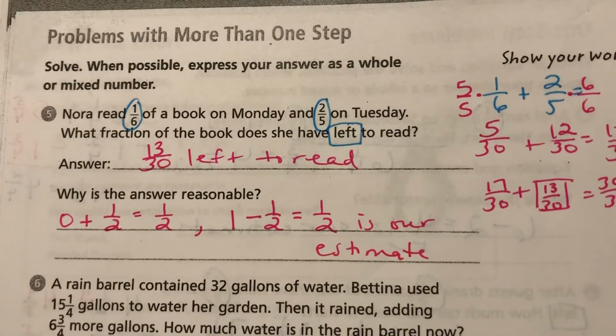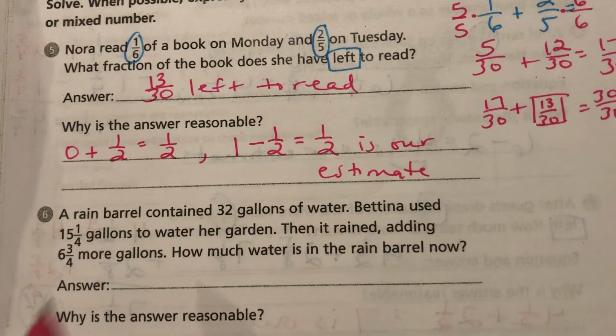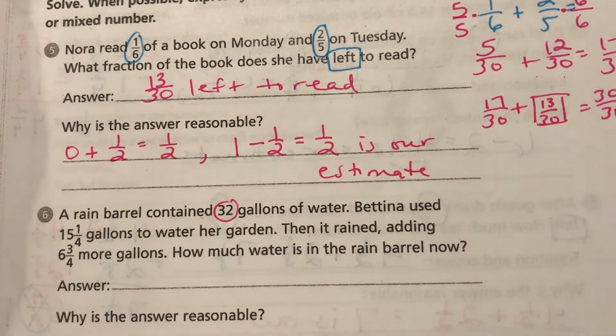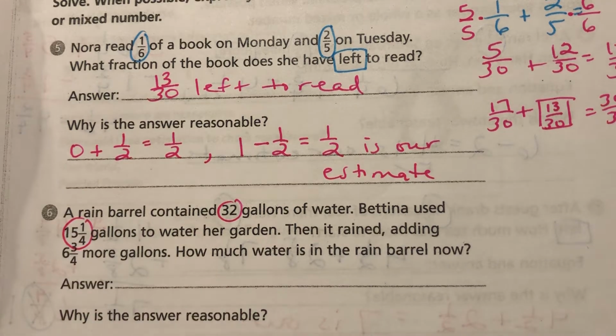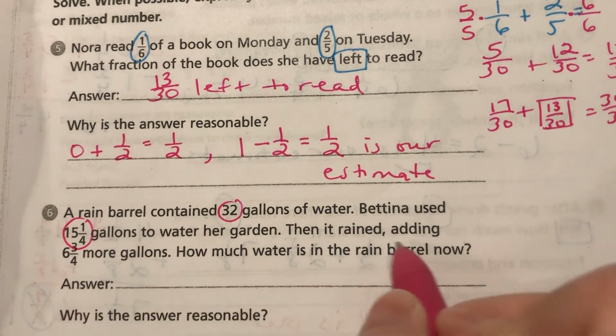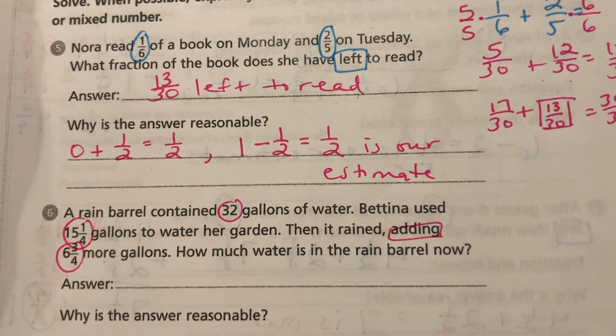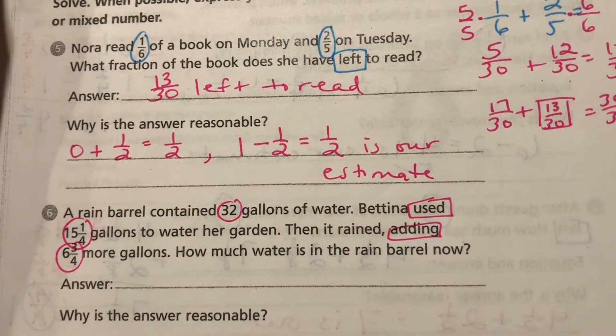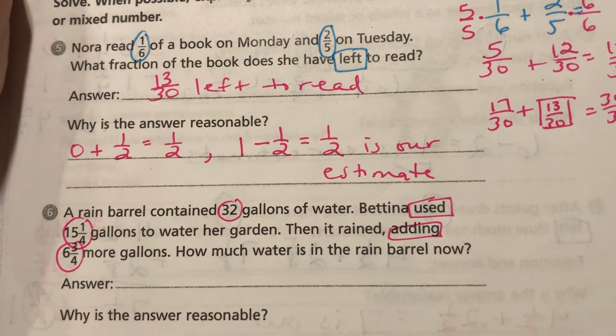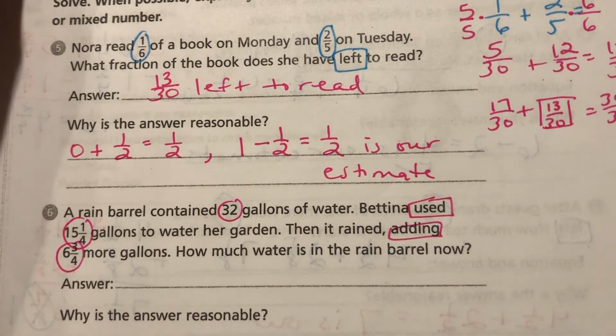All right, one more. Number 6. A rain barrel contained 32 gallons of water. Bettina used 15 1/4 gallons of water to water her garden. Then it rained, adding 6 3/4 more gallons. How much water's in the rain barrel now? So let me box that other keyword. Okay, so there's a whole bunch of numbers in here. This is definitely going to be more than one step.